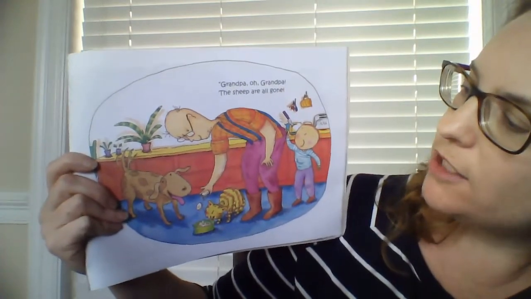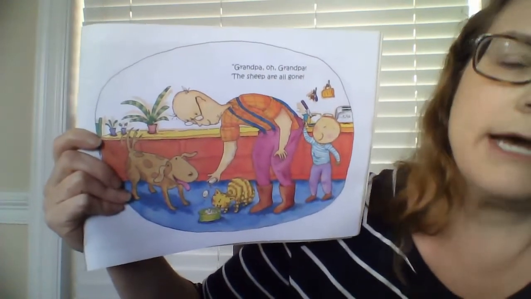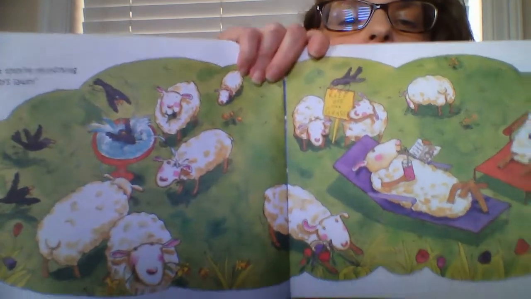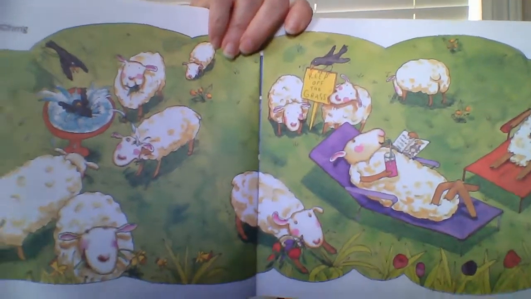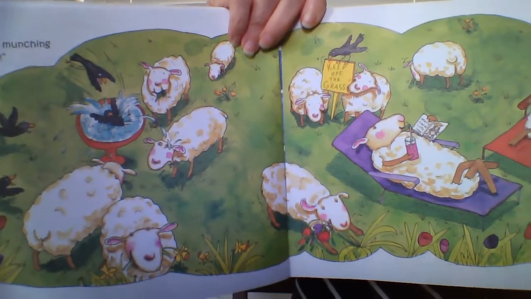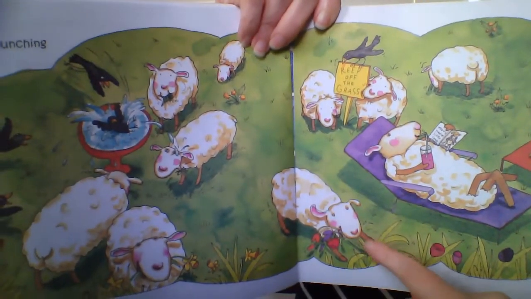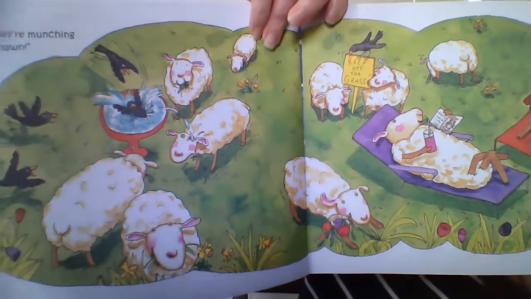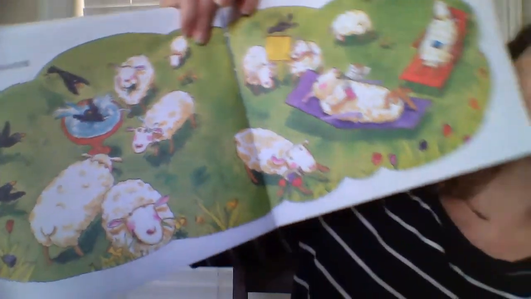"Grandpa, oh Grandpa, the sheep are all gone." Now it's the sheep. What do you think the sheep are doing? What could those sheep get up to? I heard that they're munching on somebody's lawn. So these sheep are just relaxing, but they certainly are eating someone's nice flowers. I don't think I would like that if they came to my yard and ate my flowers.